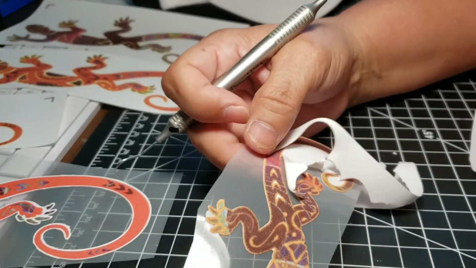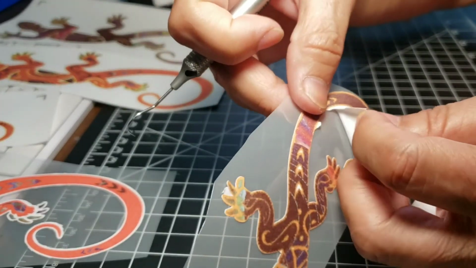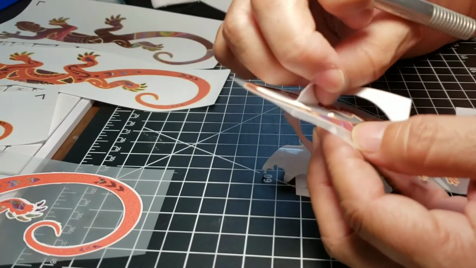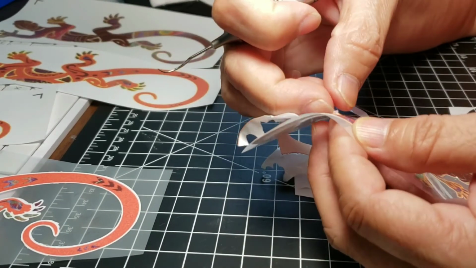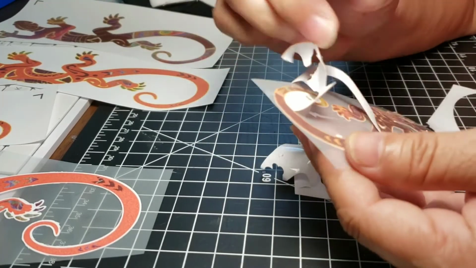Hope I didn't get off camera. Anyway, I'm just taking my time with it. I'm not sure what happened here. Maybe it skipped a little spot.